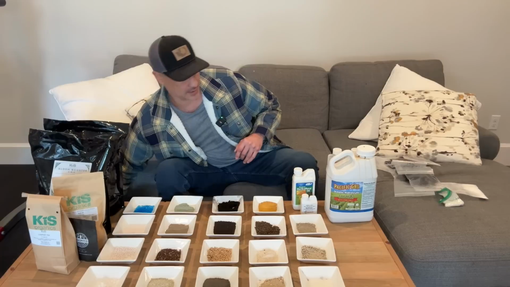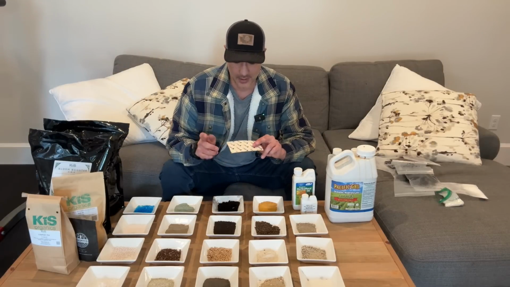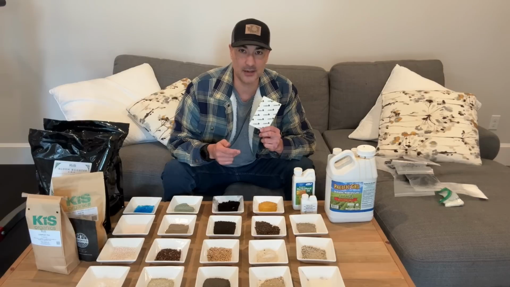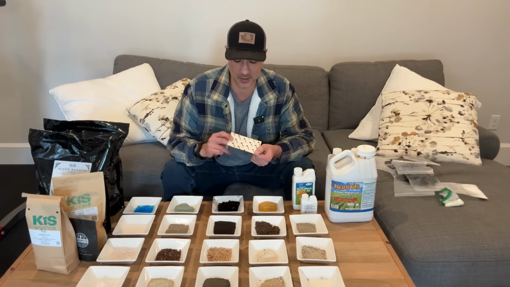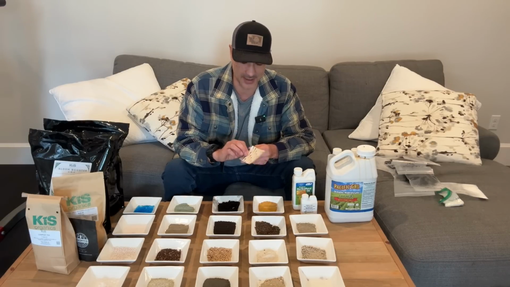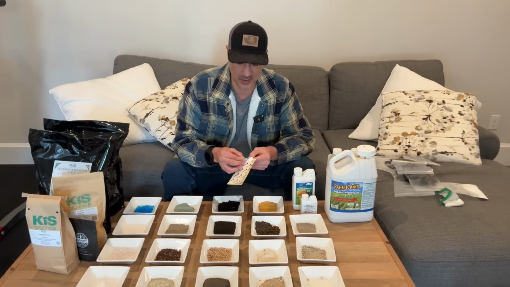Okay, so moving on to IPM. What I have here is a yellow sticky card. Most of you guys are familiar with these. What I wanted to share, and this particular one is from Catchmaster, I really like this brand, and I've talked to the owners of the company.